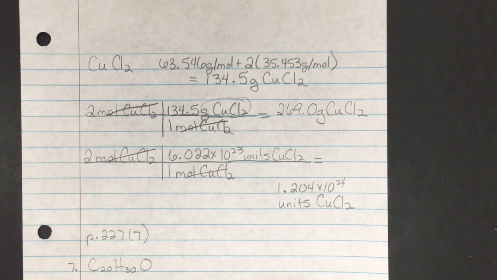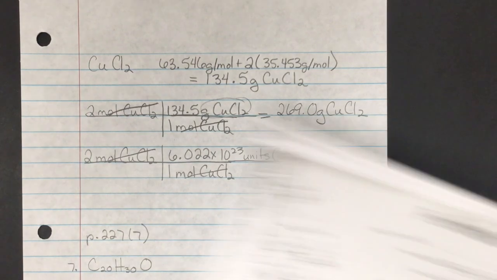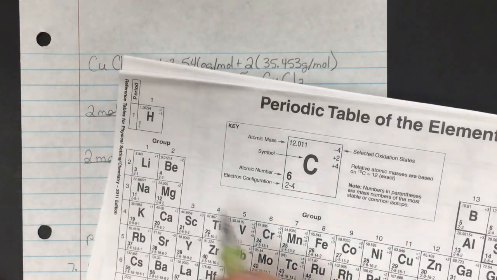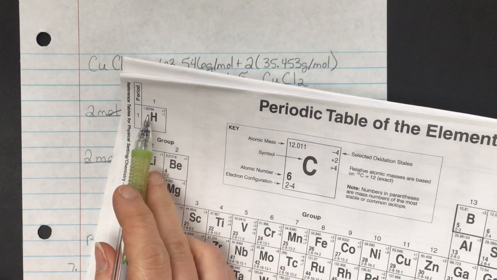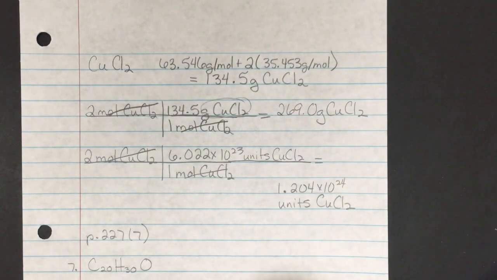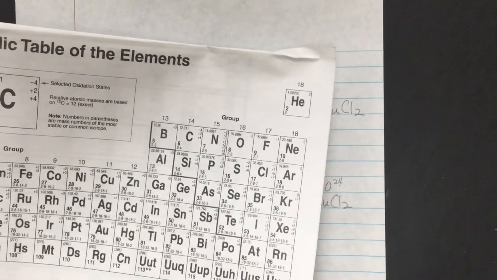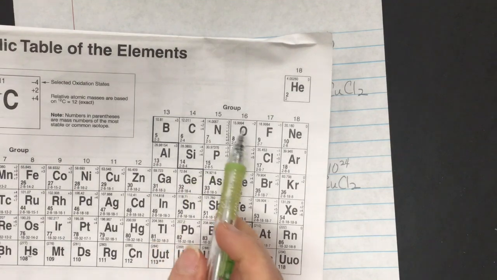Plus 30 times the molar mass of hydrogen, which is 1.00794. And oxygen, there's just one. And going back to our periodic table, 15.9994.